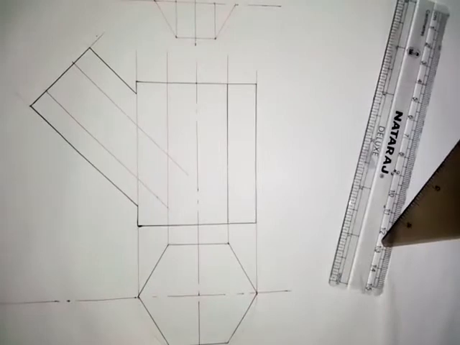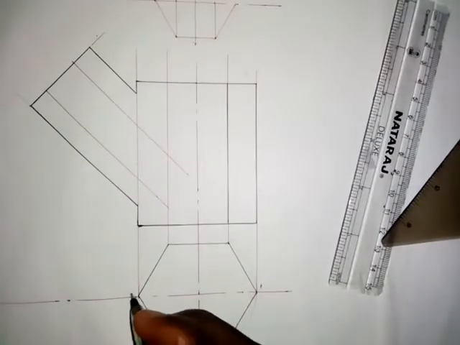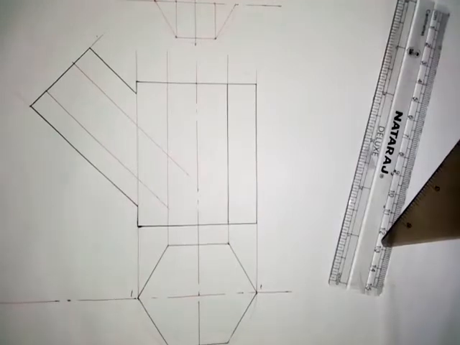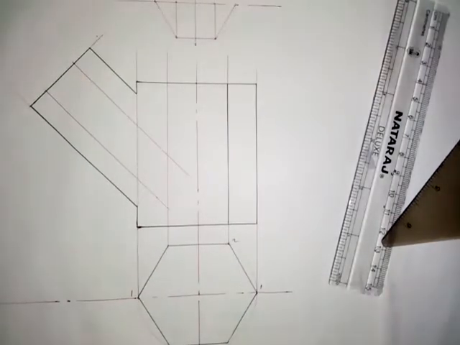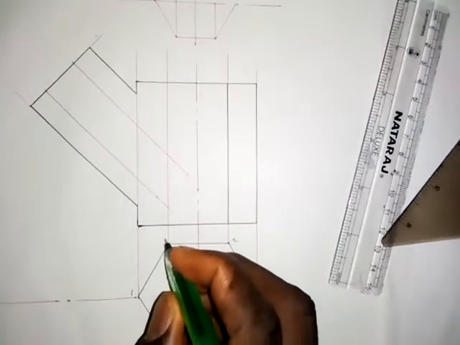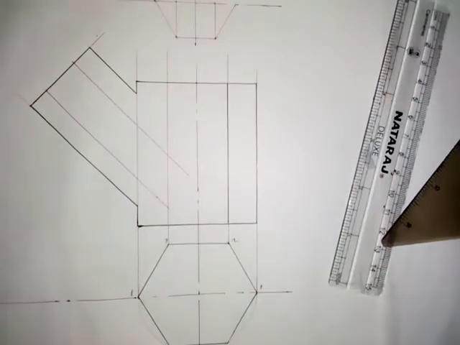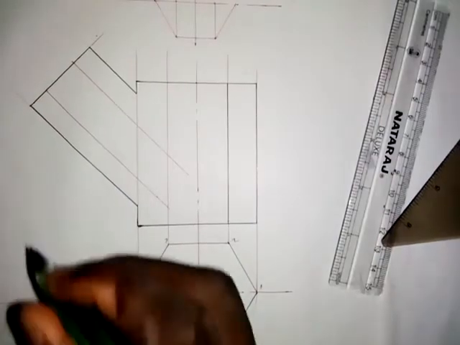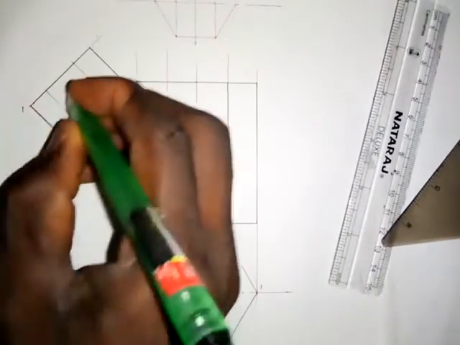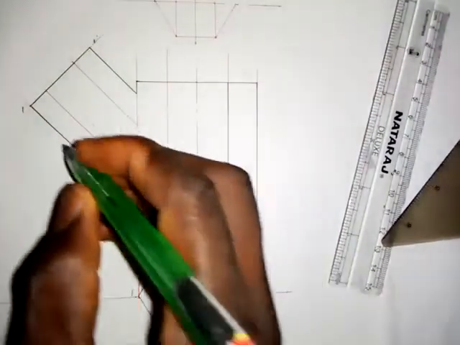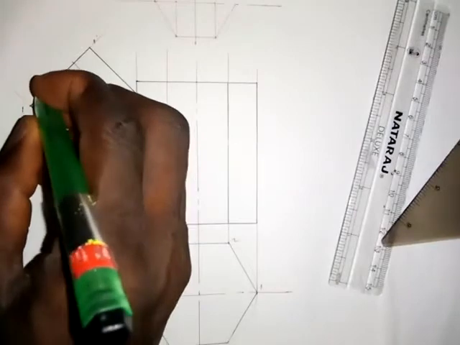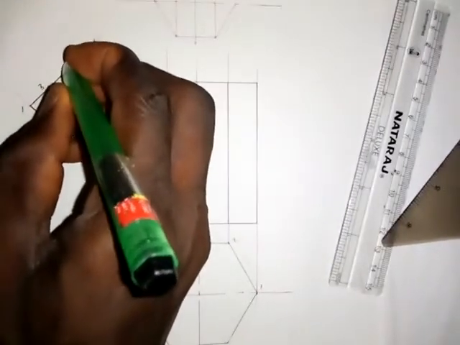So if I number this as 1, and this is also 1, if I number this as 2, and this is also 2, I call this 3, and this is also 3. So looking at what I have here, this will be 1, this will be 1, and this will be 1, and then this point will be 3, and this will also be 3.